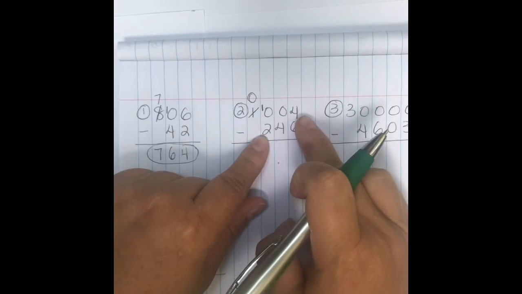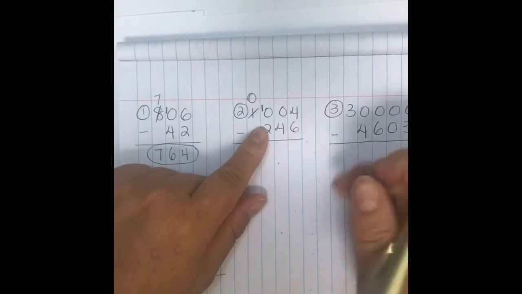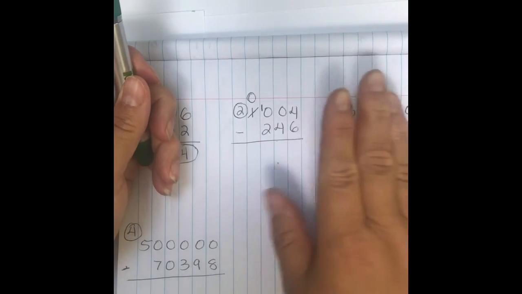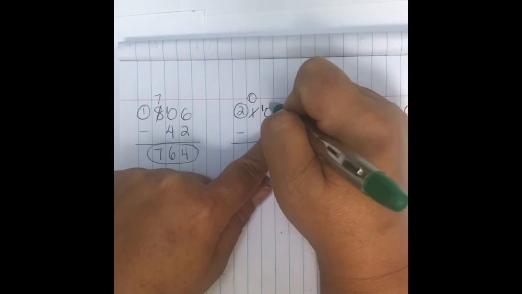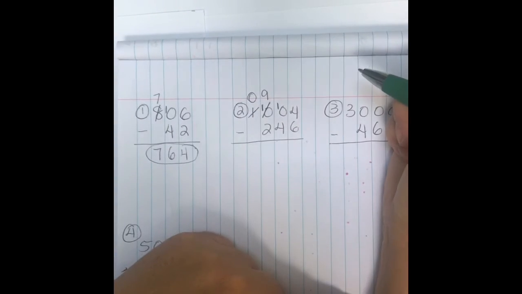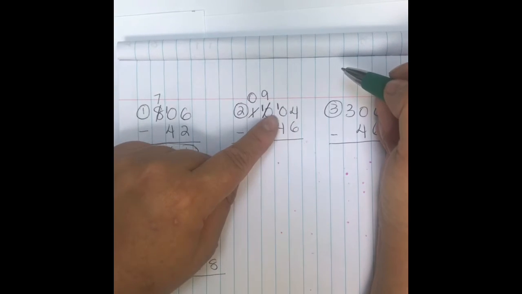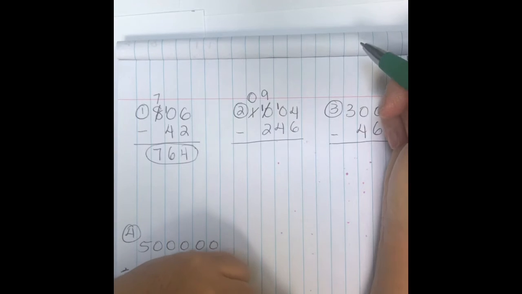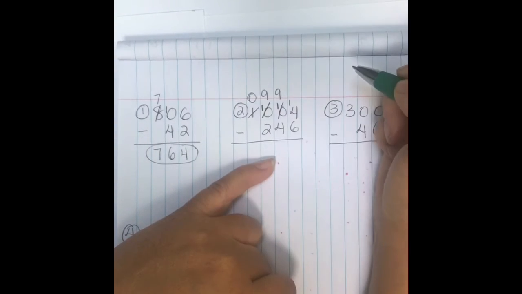I cannot go all the way down. I have to go each place value. So now I have something in this spot. So now I'm going to take away something from this spot to give to the spot next door. So this becomes a 9 and this becomes a 10. Okay, now I am able to borrow for the 4 to become bigger than 6 so I can subtract. So now this becomes a 9. And this becomes a 14.